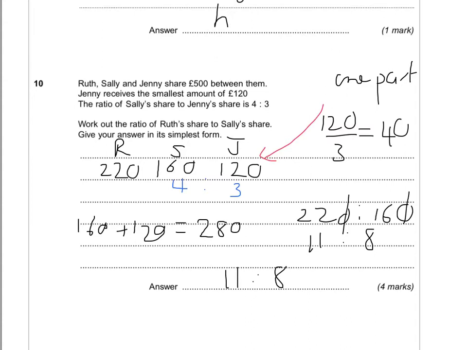So a question like this, take your time, work out anything you can first. Think, well, I'll work out Jenny, I know Jenny's amount, I'll work out Sally's amount, and just keep working your way from there. So this is a question you can do if you just make sure you take your time.